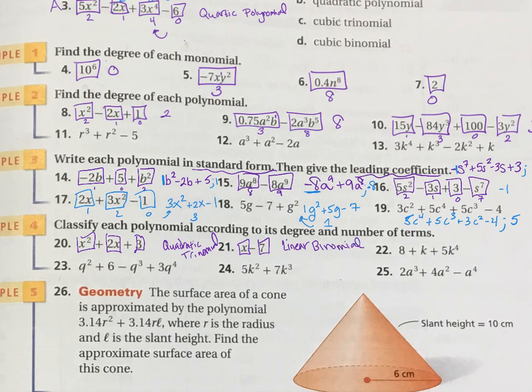Okay, number 22, highest degree is 4. And there are 3 train cars, so that's going to be a quartic. 4, quarter, remember, and 3 is trinomial. Hopefully this is a little bit better for you guys. The answers for 23, 24, and 25, in case you want to try them. 23 would be a quartic polynomial. 24 is a cubic binomial. And 25 is a quartic trinomial.